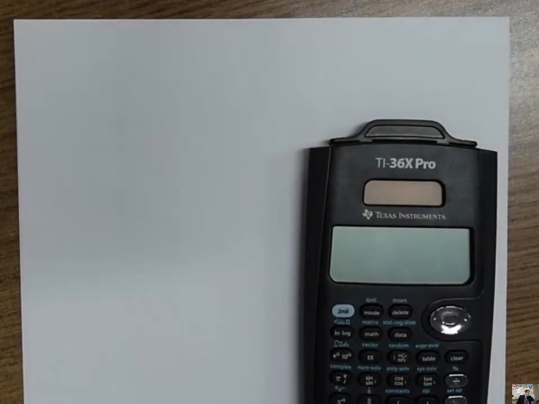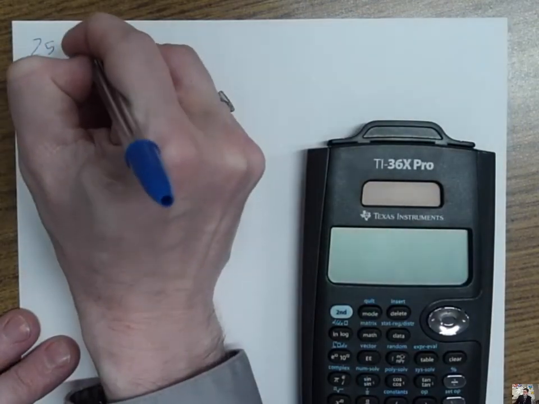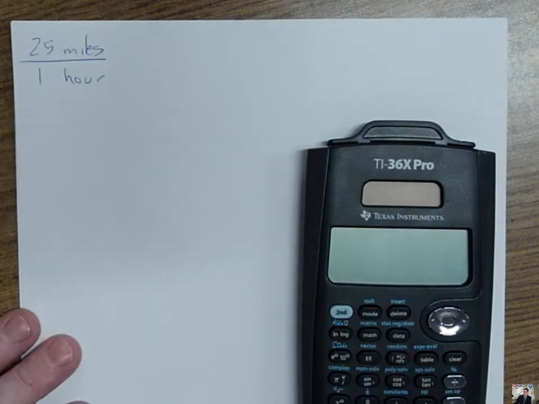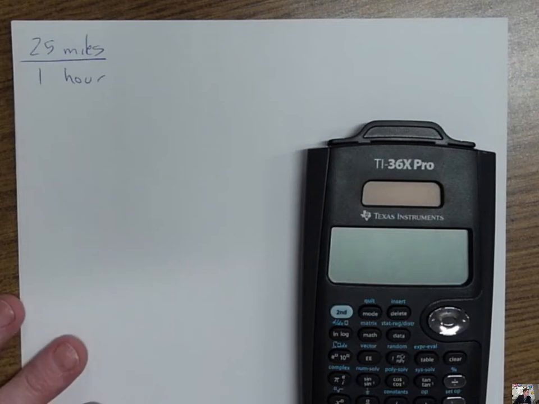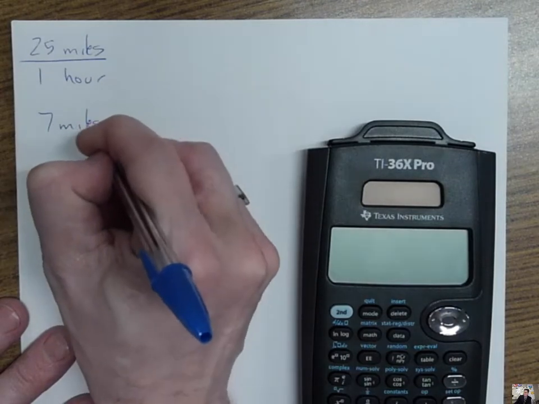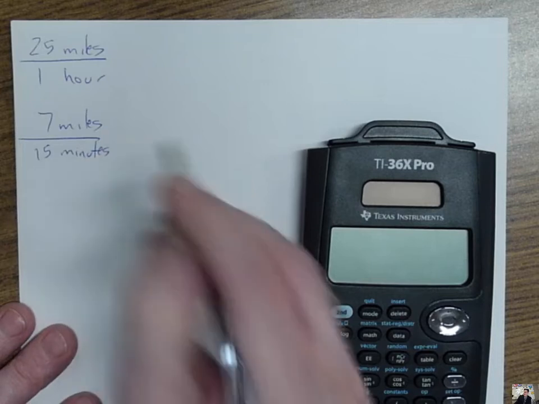Example 1 talks about a biker. His target speed is 25 miles per hour. So they've already given you the unit rate. The question is, did he achieve his target speed for those first 7 miles? The picture shows that he did 7 miles in 15 minutes. And so the question is, did that work out?